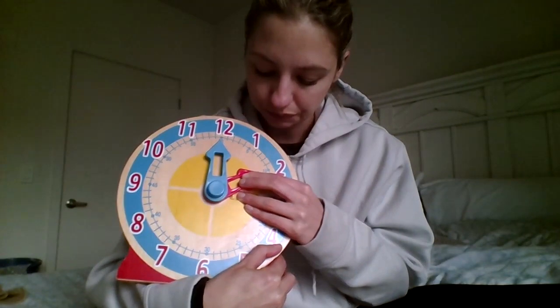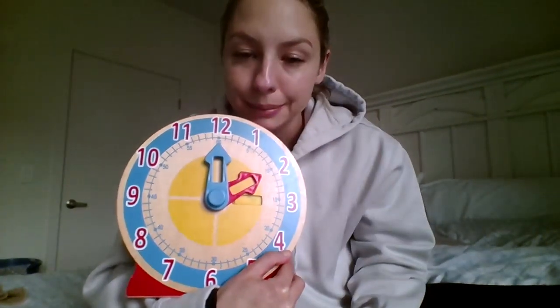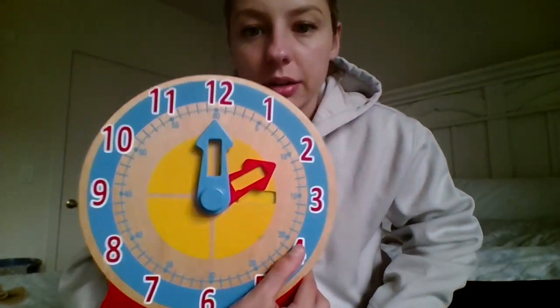So now I would know it's 2 o'clock because the minute hand is pointing straight up. Do you see? Straight up to the 12, or if you look at the minutes, the 60 or the 0.